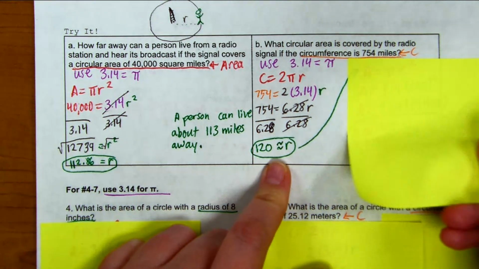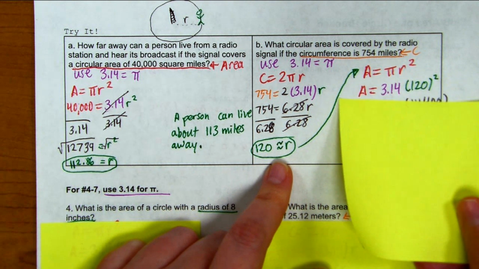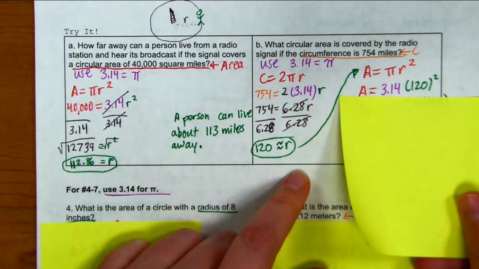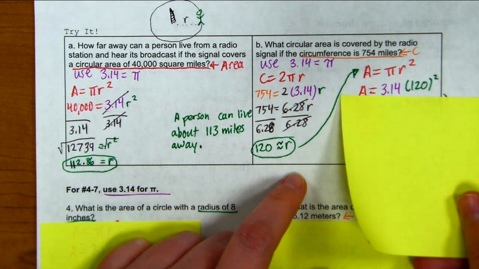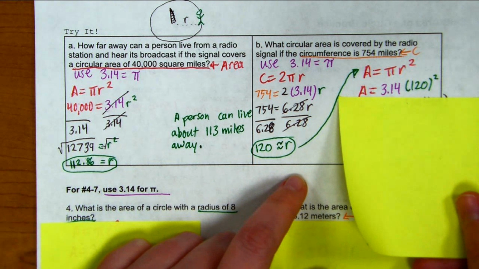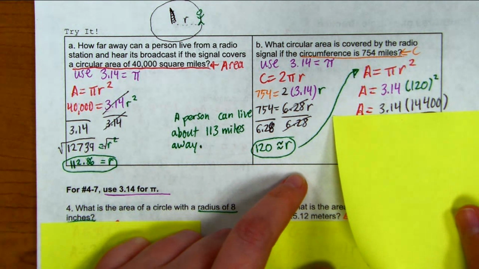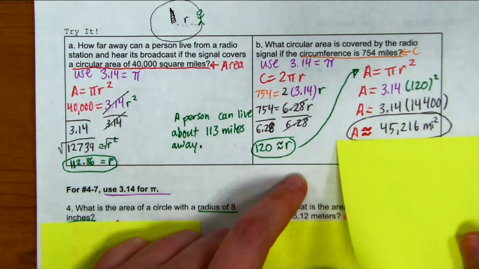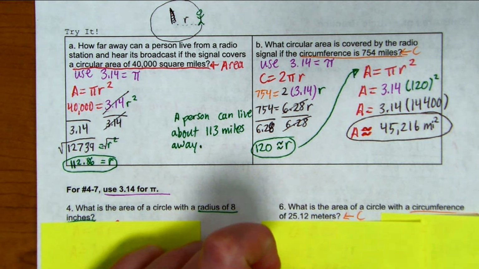So we can use the area formula, area equals pi times r squared. We can substitute in. We'll use 3.14 in place of pi, and instead of r, we'll use 120. We do need to make sure to square first, so that we're taking care of the exponents before doing multiplication. So we can go ahead and get 3.14 times 14,400. At this point, we can multiply these together, and we'll get that the area is approximately, or close to, 45,216 square miles.